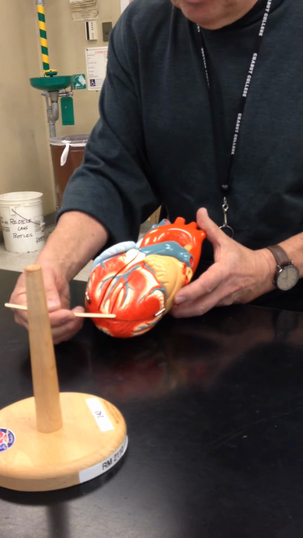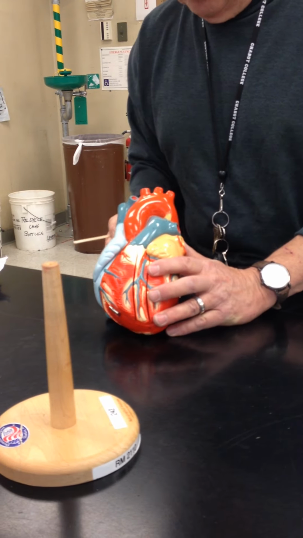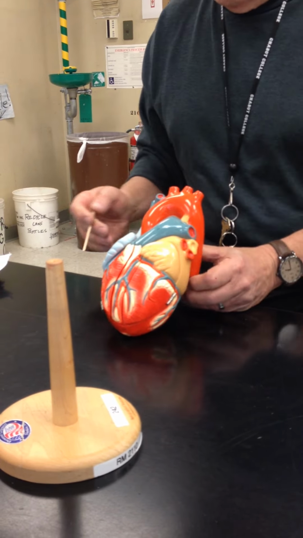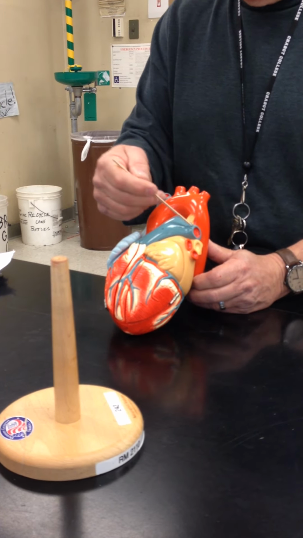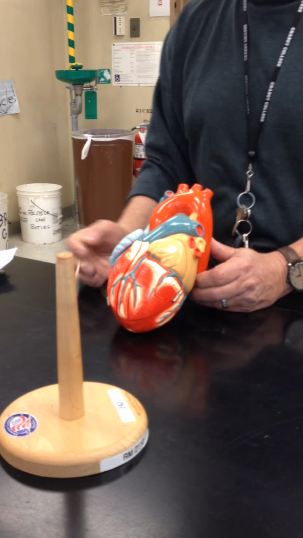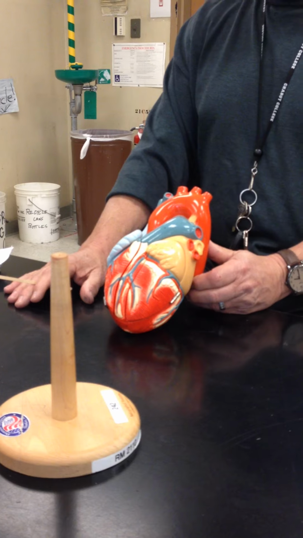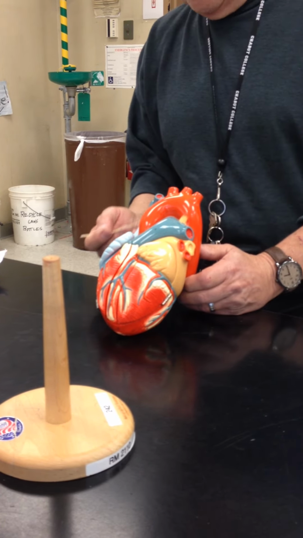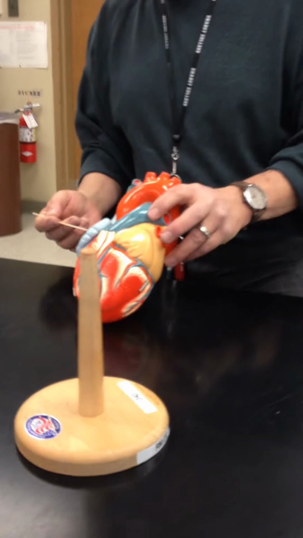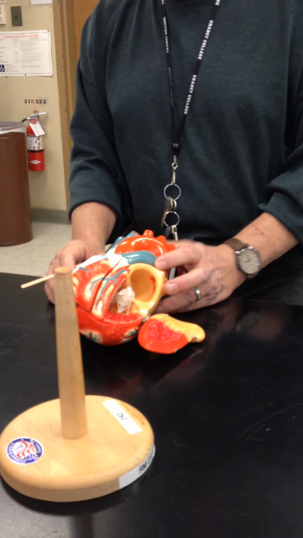Let's see, this is the apex of the heart, the little pointy portion. The blood vessels that are external on the heart. You see the pulmonary trunk, which branches off into the left and right pulmonary arteries. Now if you don't get something, stop me, because I'm going fast because I'm trying to get through all the tables. All right. On this side, we have the superior vena cava, and we have the inferior vena cava. And both of these empty into the right atrium.